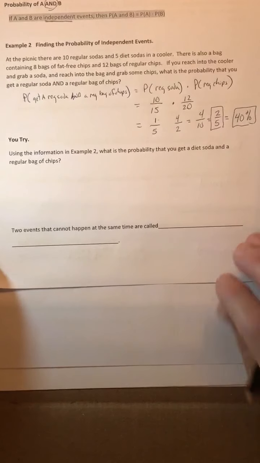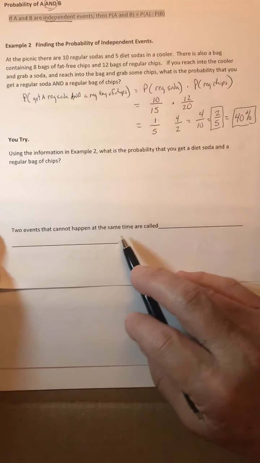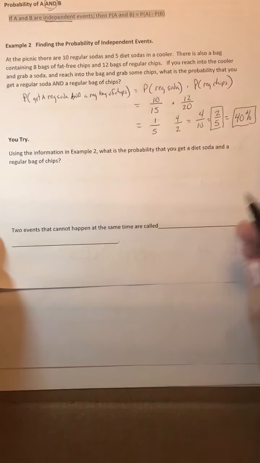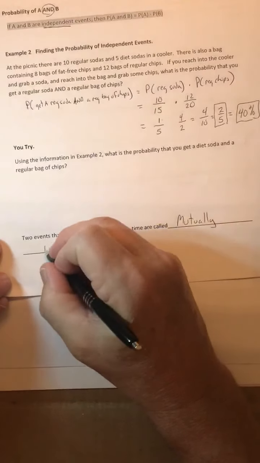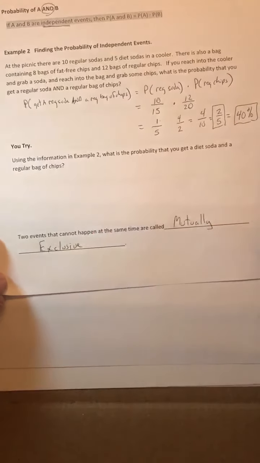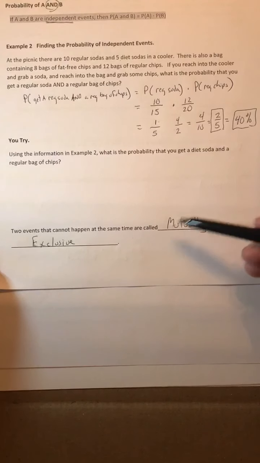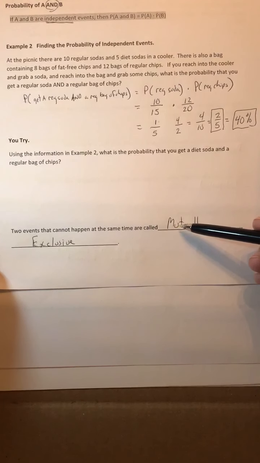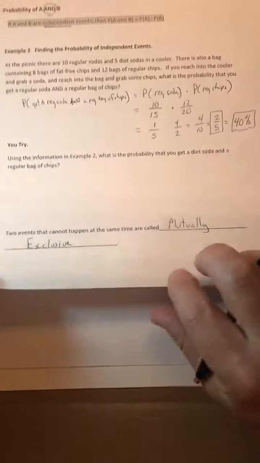Now, two events that cannot happen at the same time are called mutually exclusive. Again, that's two events that cannot happen at the same time. They are called mutually exclusive events.